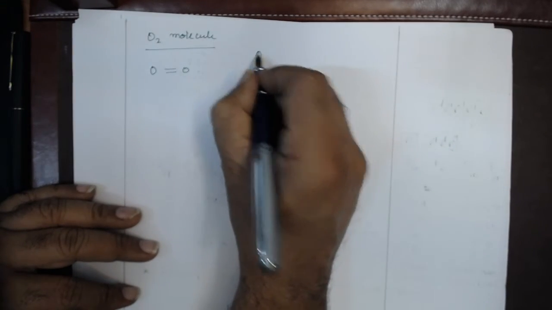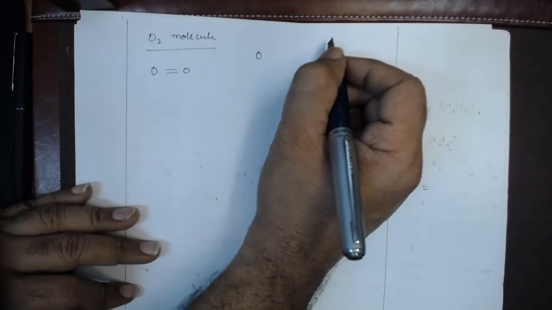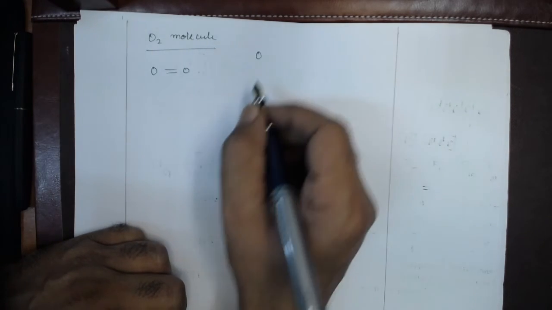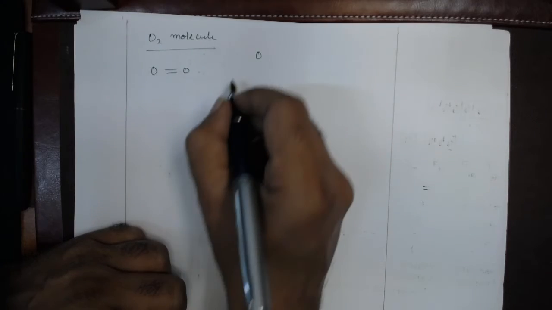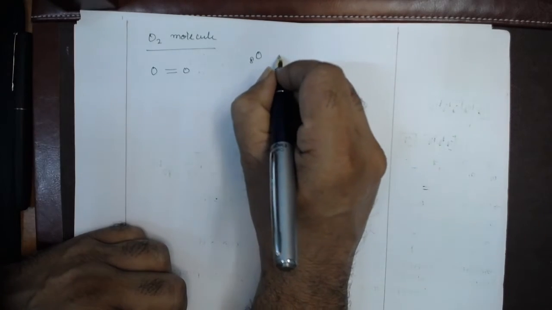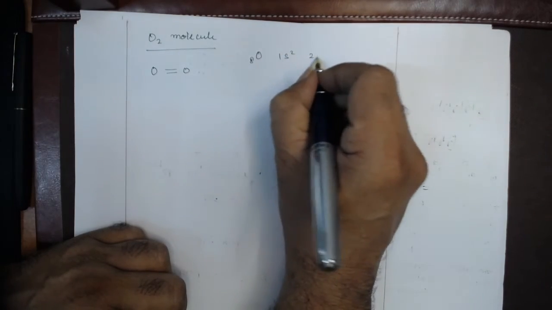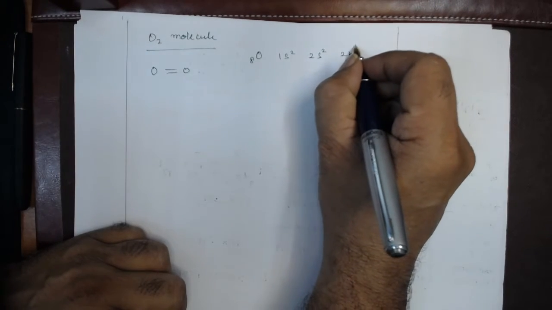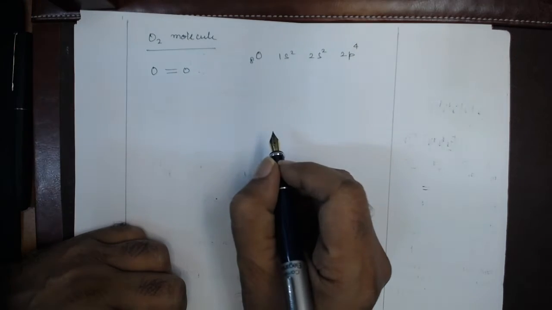What is the atomic number of oxygen? 8, is it not? So 1s2, 2s2, 2p4. Are you able to follow?